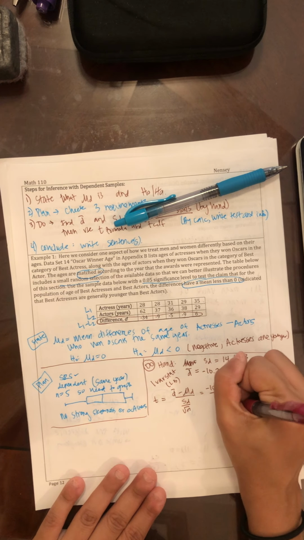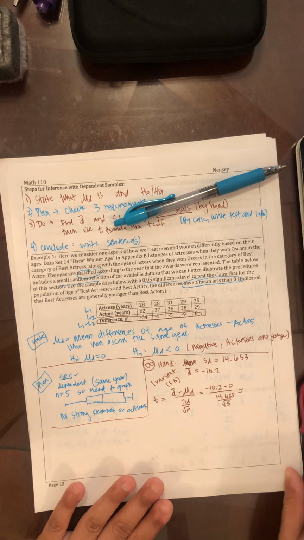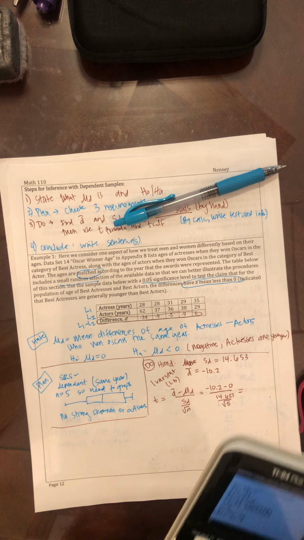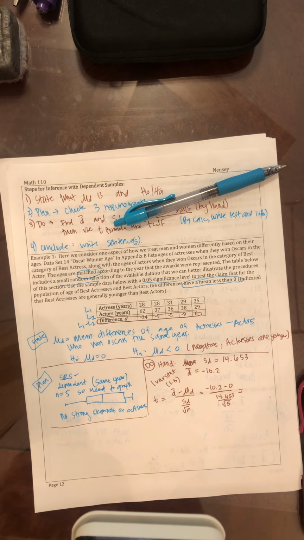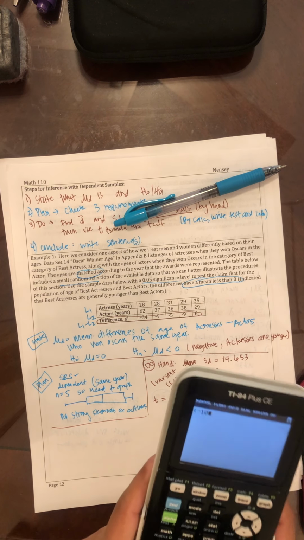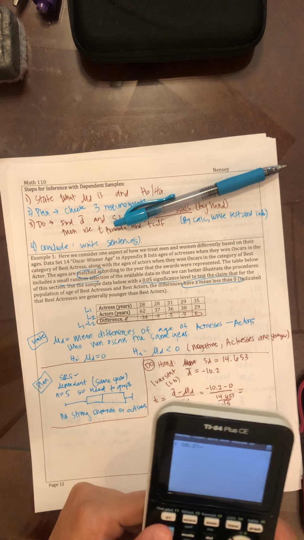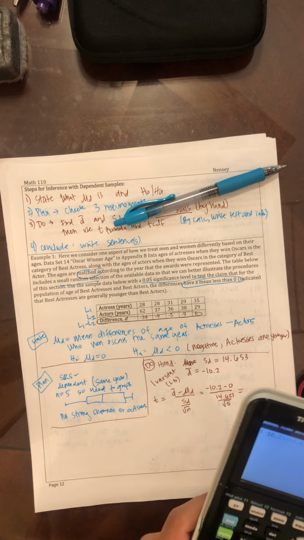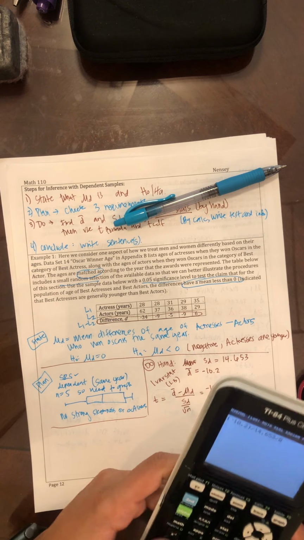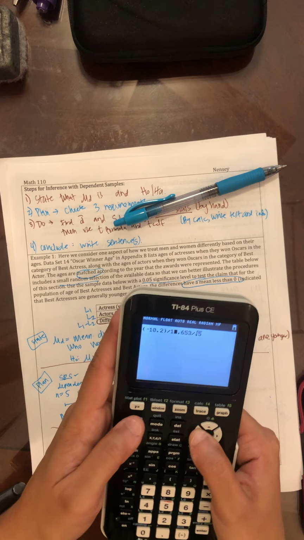Okay? And so I'm going to go ahead and calculate this out and find out what value that is. Okay, so negative 10.2, I don't have to write minus 0, divided by 14.653, divided by the square root of 5. And I should actually put this in parentheses real quick.